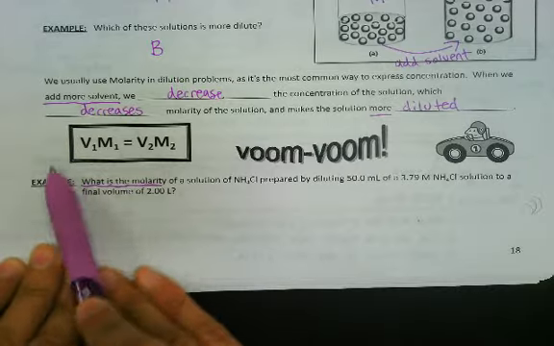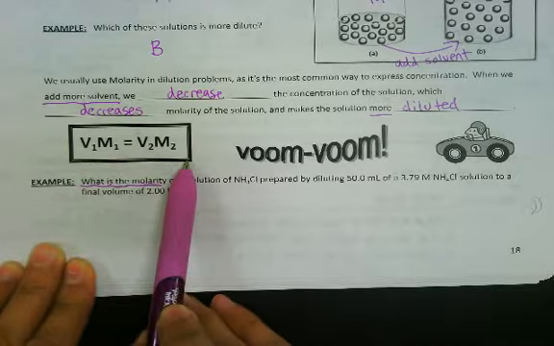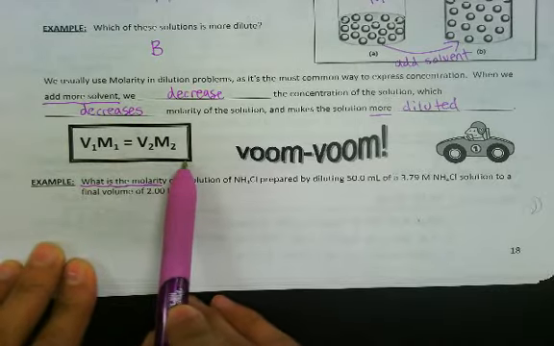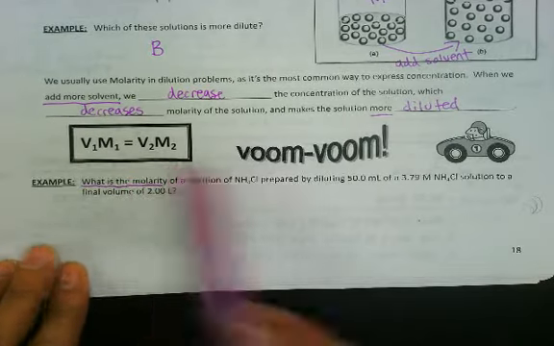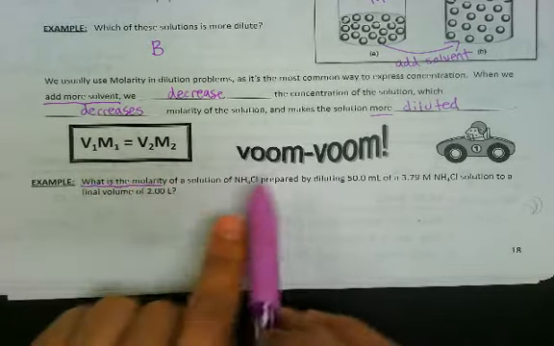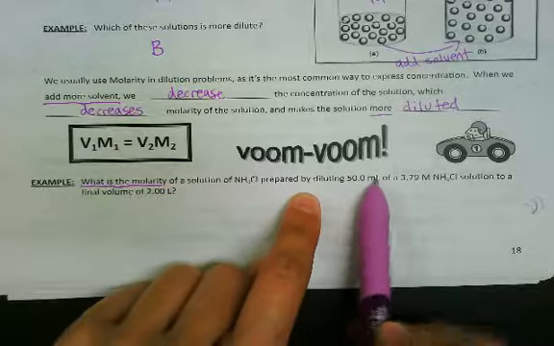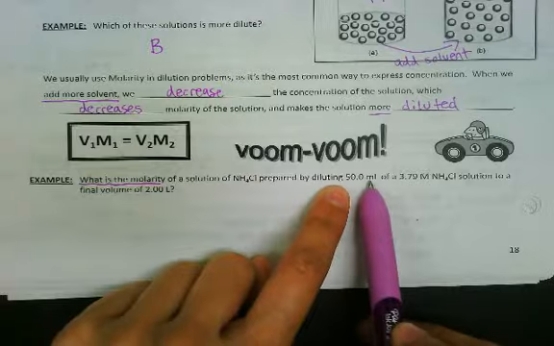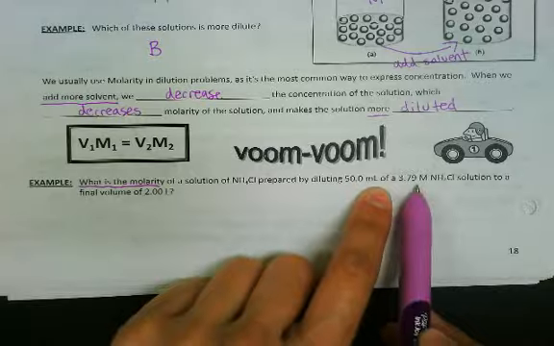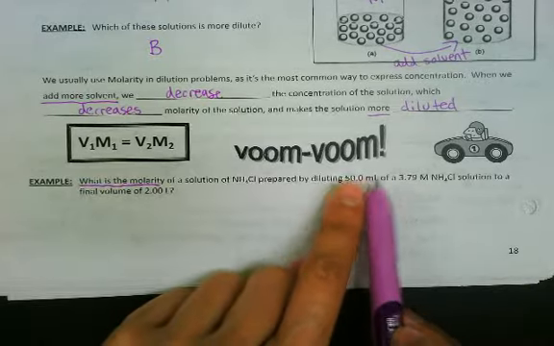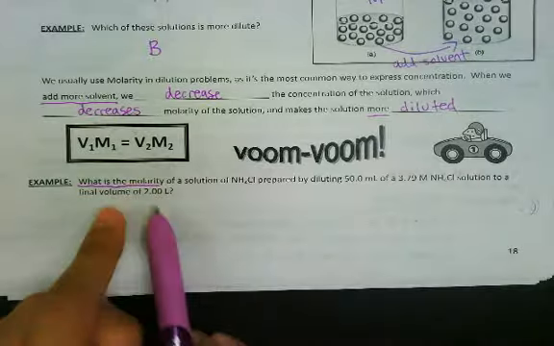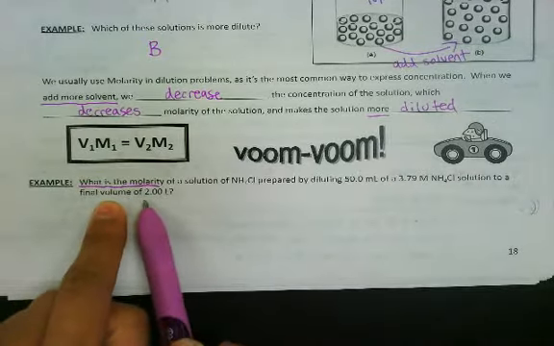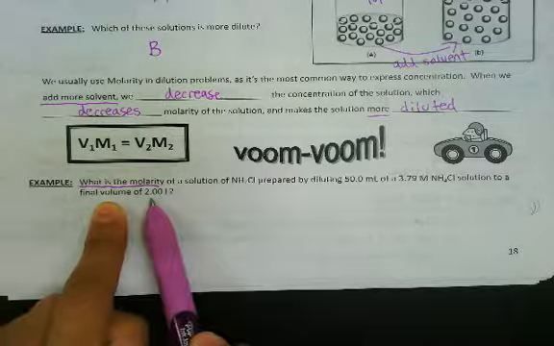You will have to solve for one of these variables in these equations, and you're going to be careful to keep the volume and the molarity that go together. What I mean by that is when you are told, for example, that you are diluting 50 milliliters of a 3.79 molar solution, this volume goes with this molarity, and then we are going to make a solution that has a final volume of 2 liters here.